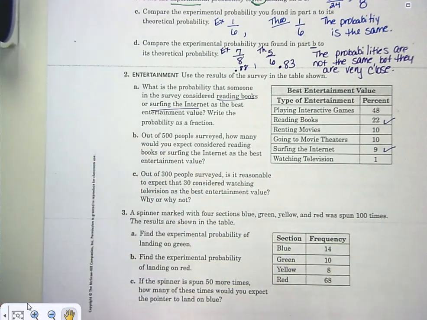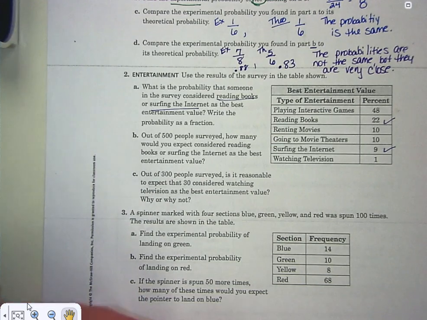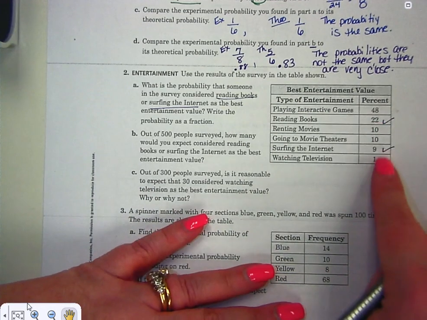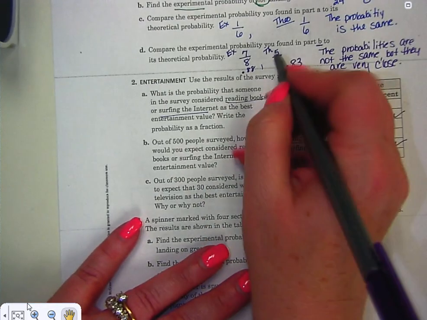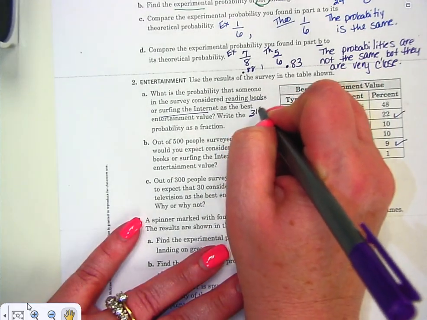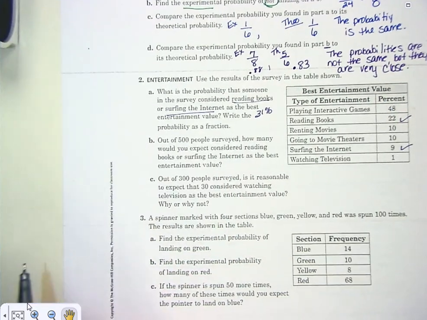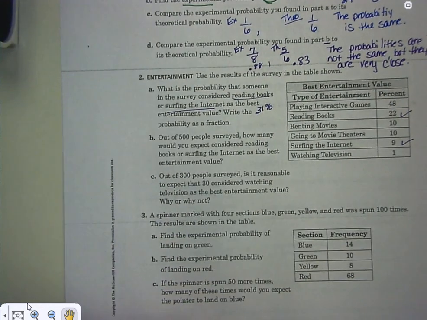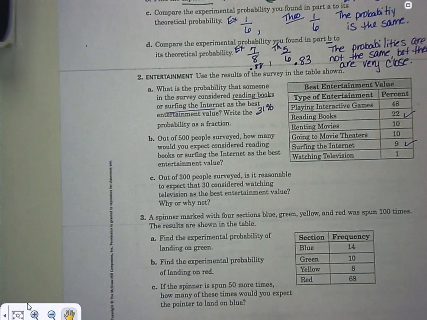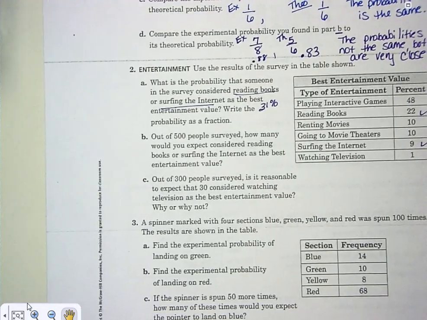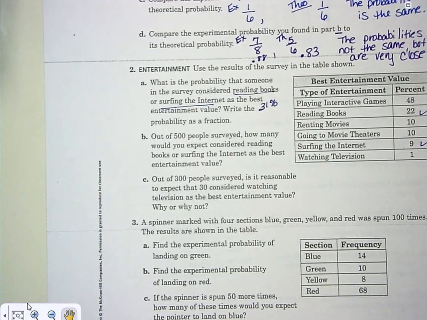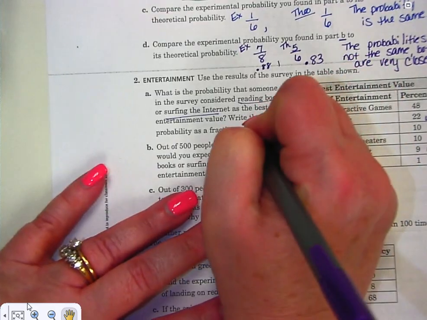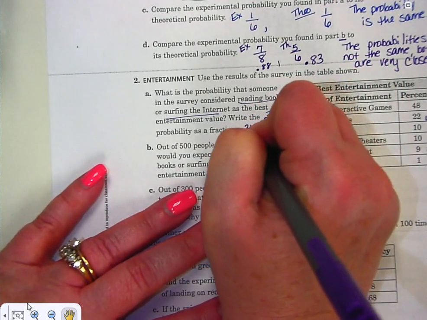So, what is the probability that one of those 2 is going to be what they say? So, I feel like I need to add those together. What's 22% plus 9%? If I add those together, that's 31%. But it doesn't say to write that as a percent. It says to write it as a fraction. So what did you get as a fraction, Zane? 31 over 100.